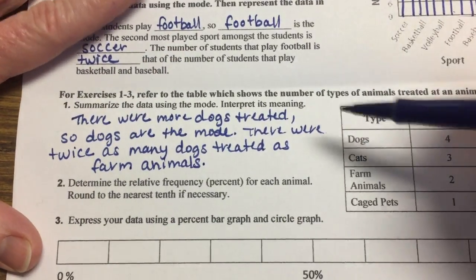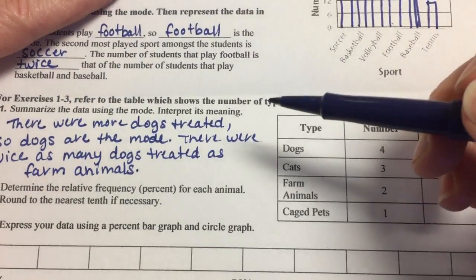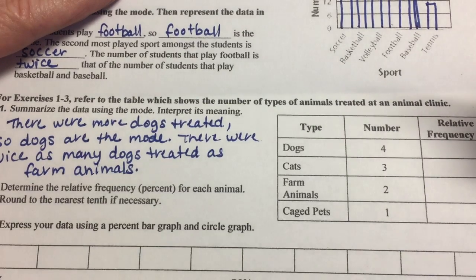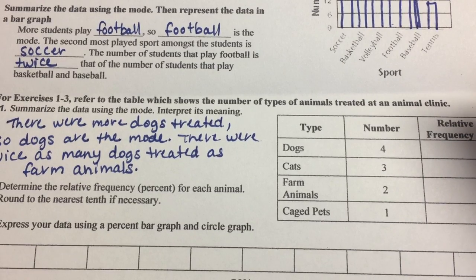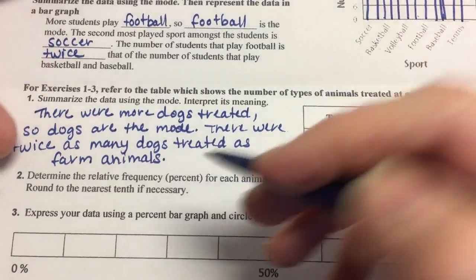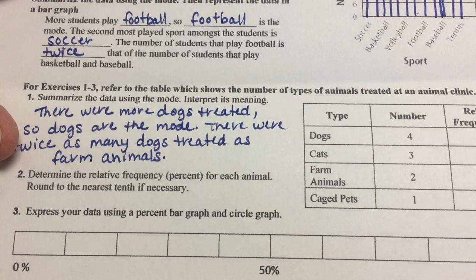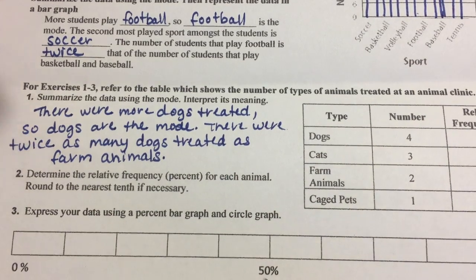There's really no wrong or right answer for this one. You're just going to be looking at the data and then writing some type of statement involving the mode for those. All right, number 2, it says to determine the relative frequency or percent for each animal and then round to the nearest tenth if necessary.